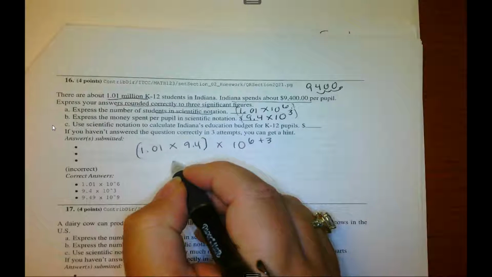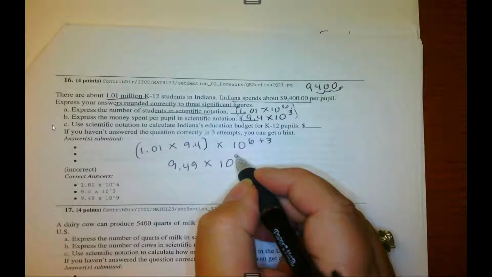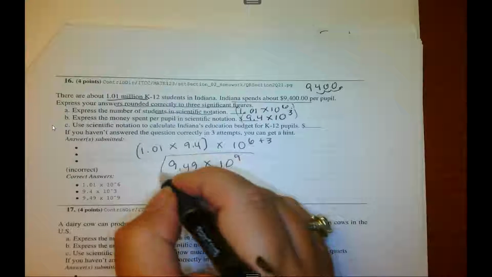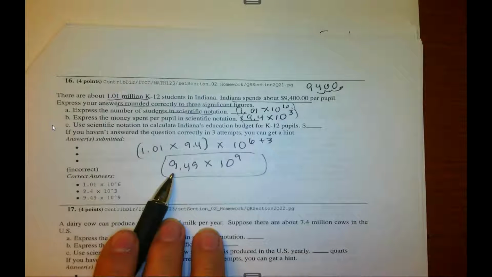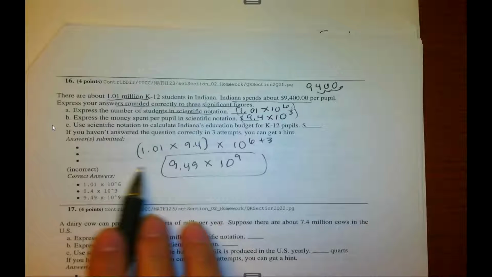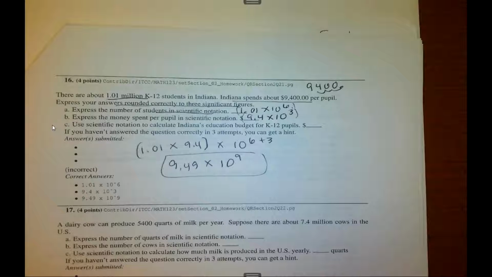So 1.01 times 9.4, and 6 plus 3 is 9. And this is 3 significant figures. Significant figures does not mean after the decimal. It's total. Non-zero in the front, non-zero in the back. So 1, 2, 3. 9.49 times 10 to the 9th. Okay?